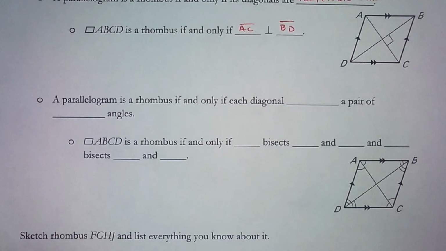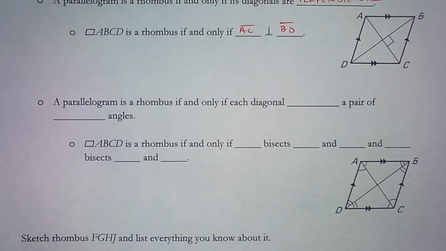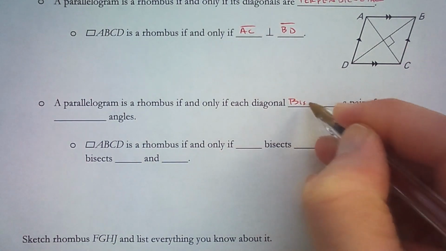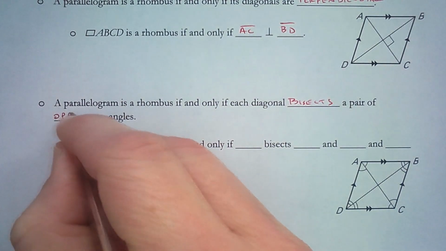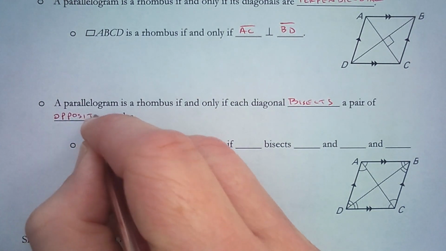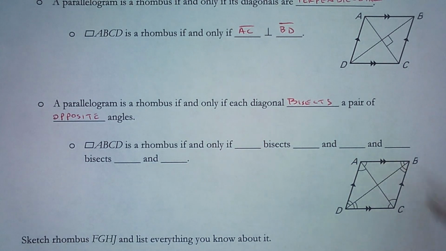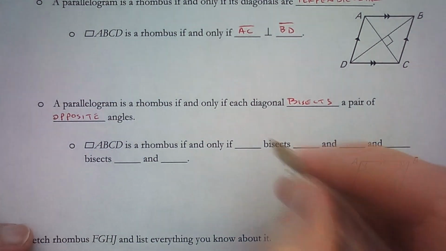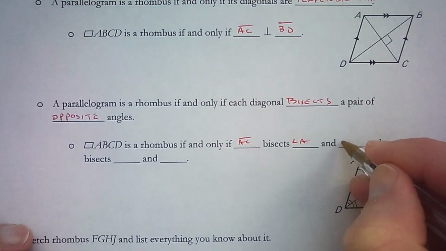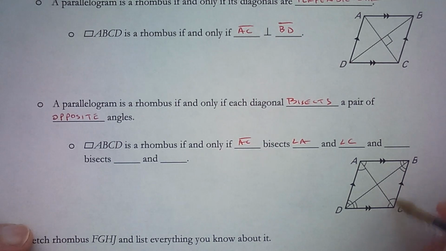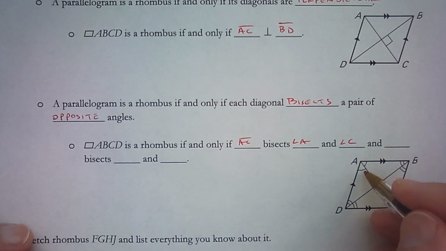A parallelogram is a rhombus if and only if each diagonal bisects a pair of opposite angles. So parallelogram ABCD here is a rhombus if and only if segment AC bisects angle A and angle C. Okay, so both of these two angles, A and C, are bisected, which they are.